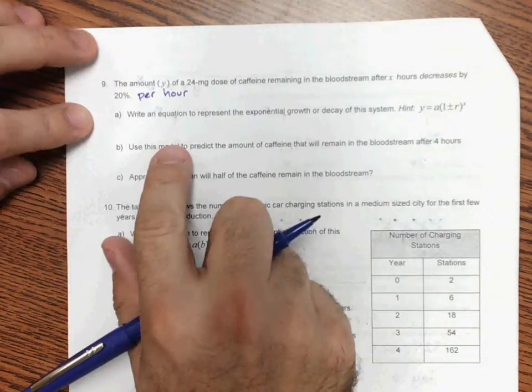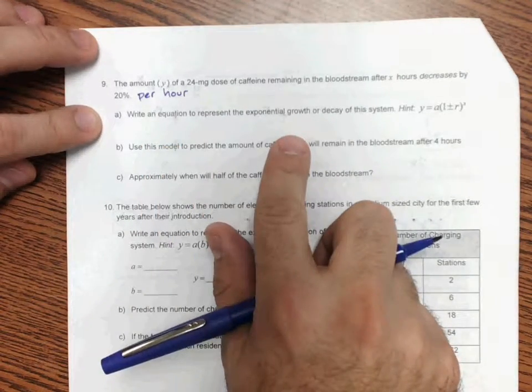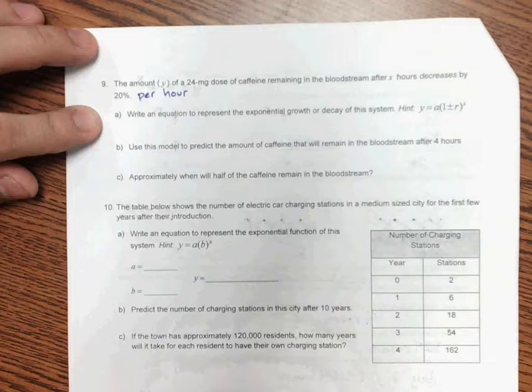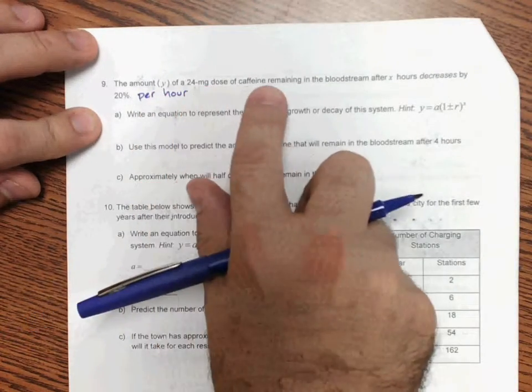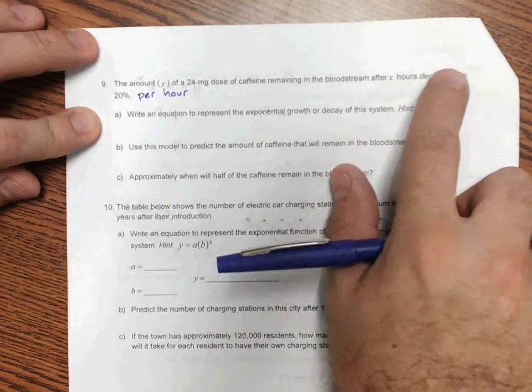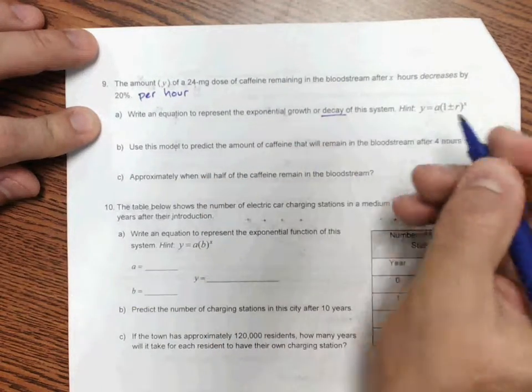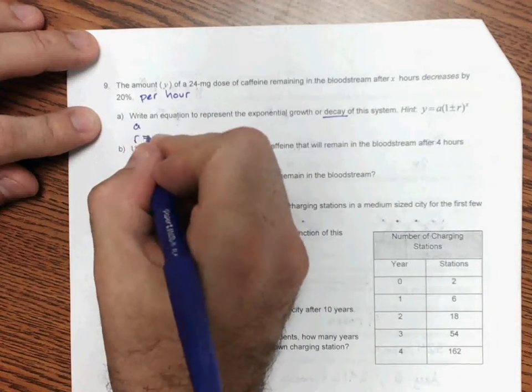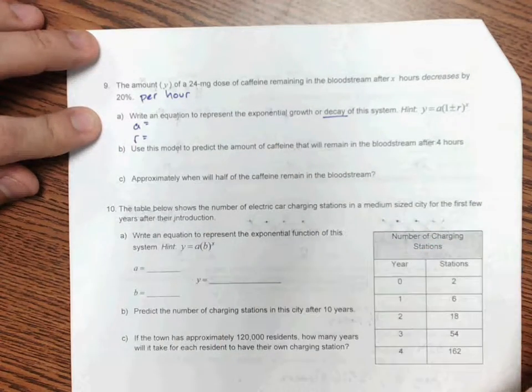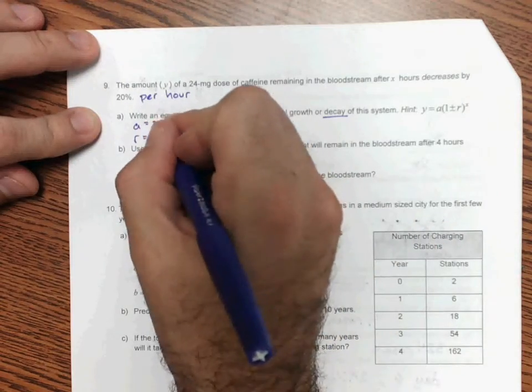Write an equation to represent the exponential growth or decay of this system. So, first of all, we have to figure out, is this growth or decay? Well, it says the dose remaining decreases. So decreases means it's going to be decay, which means we're going to use the minus for this equation. But we need to find A and R to begin with. So our initial amount is 24 milligrams.